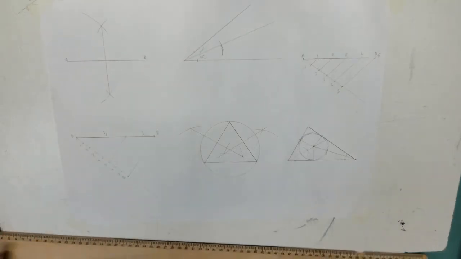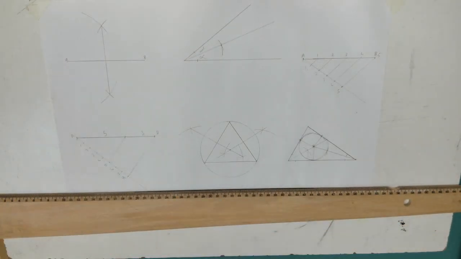And there are some basic construction methods that we would use in DCG. So hopefully that video helps.